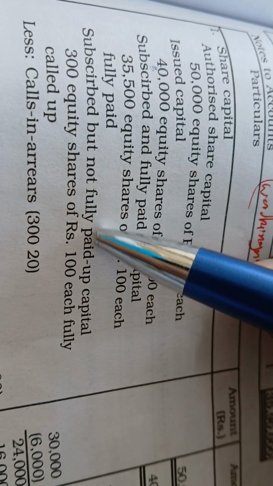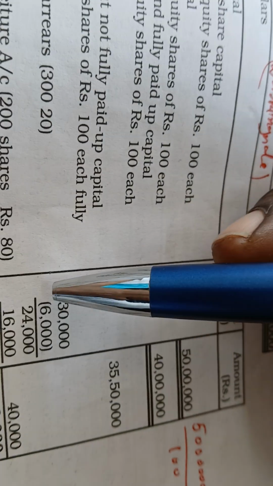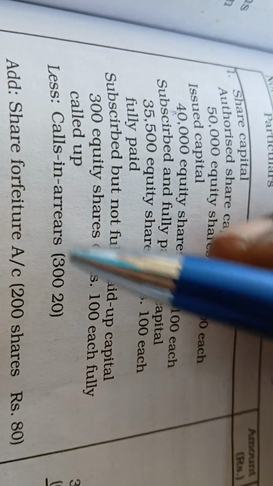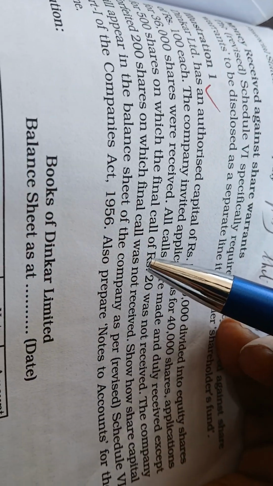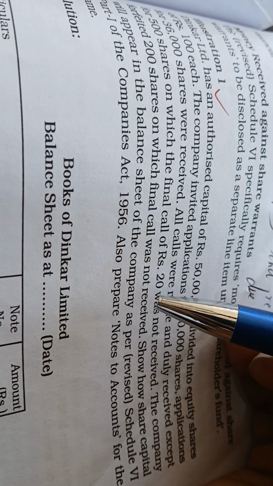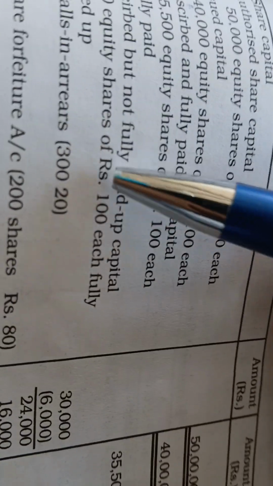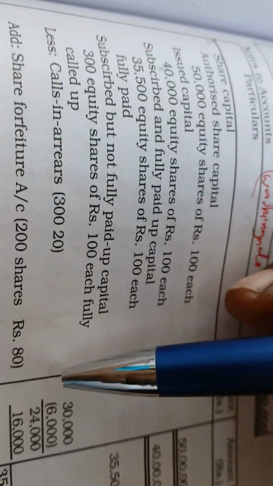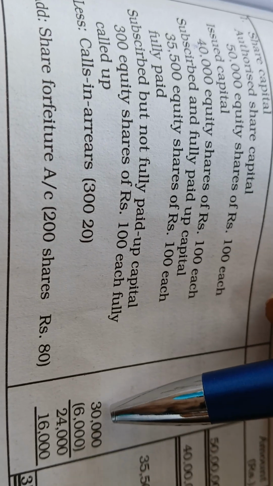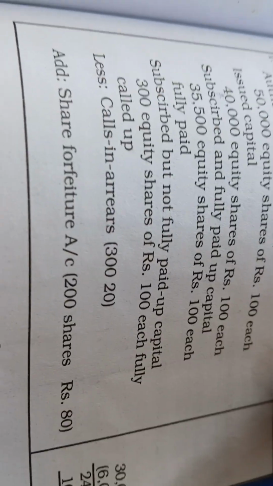So 300 equity shares of rupees 100 each fully called up, that is 30,000, less calls in arrears. Calls in arrears, it is written, is the final call of rupees 20 not received. So 300 into 20 will be the calls in arrears amount, that is 6,000. We have to reduce this value from the 30,000. So 30,000 minus 6,000 will be 24,000.